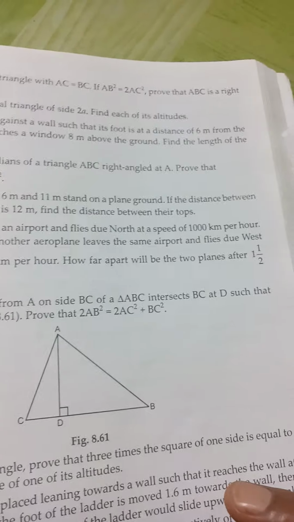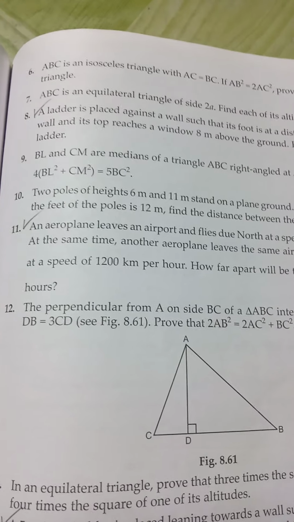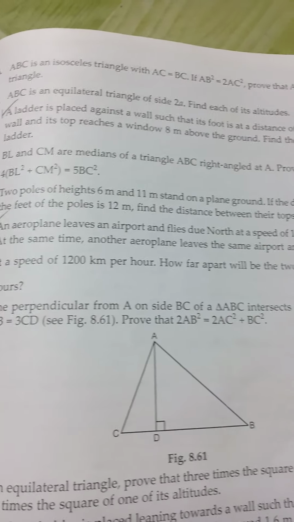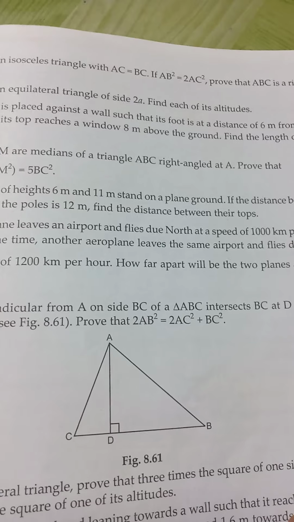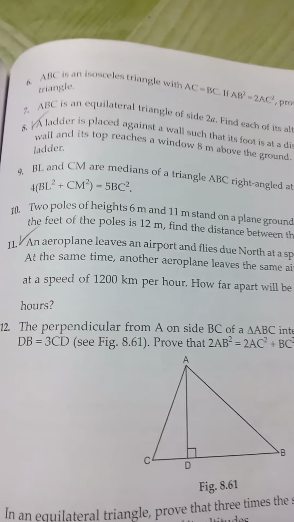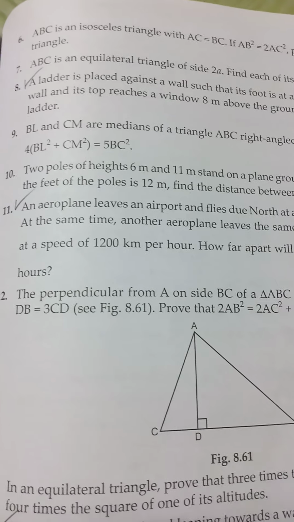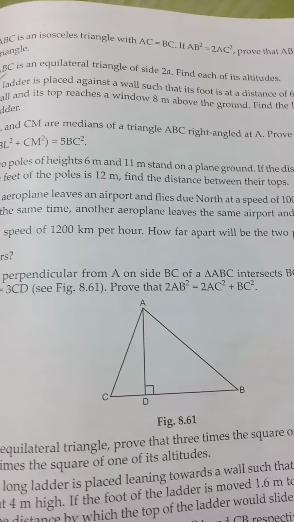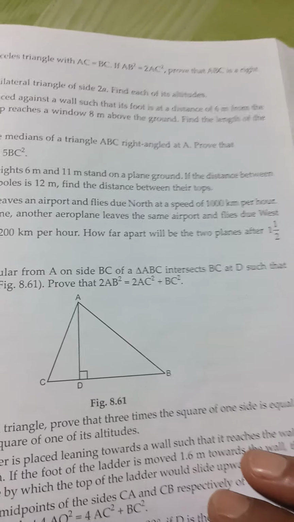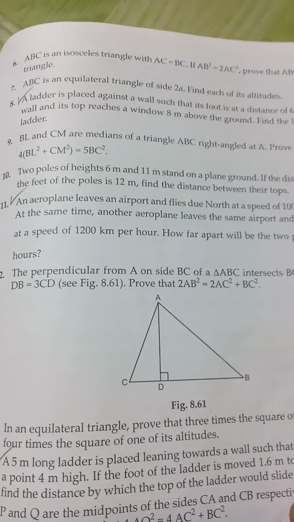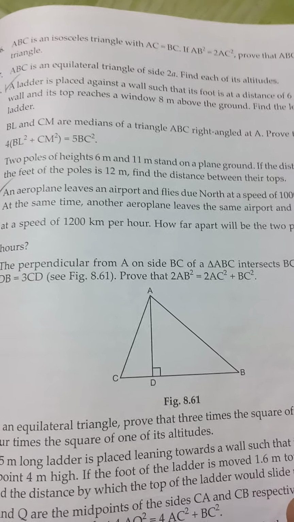If the distance between the feet of the poles is 12 meters, find the distance between their tops.